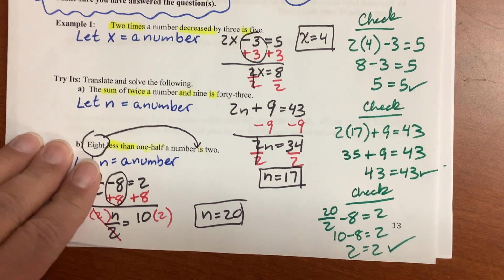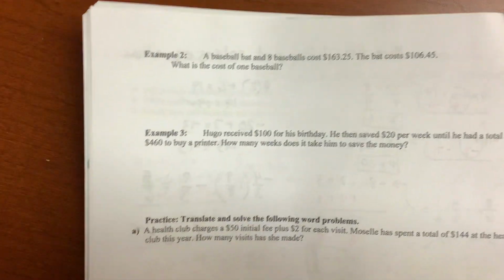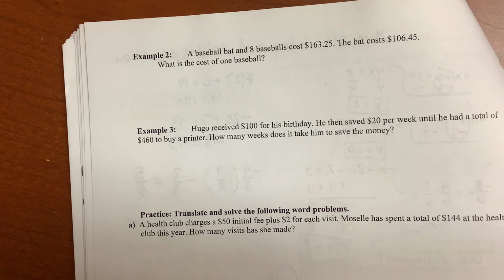Deep breath, because now, word problems. Now we have to translate real word problems. All right, first thing you do when you get a word problem is sigh, because it's a word problem. But then you just have to say, all right, I can read. A baseball bat and 8 baseballs cost $163.25. What, are you kidding me? All right, no, I'm good. The bat cost $106.45. What is the cost of 1 baseball?